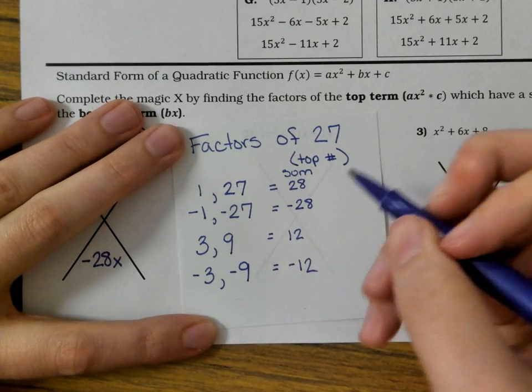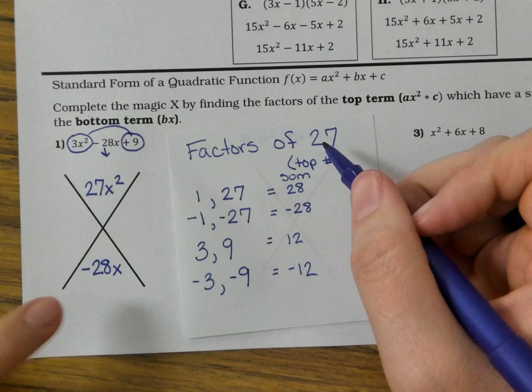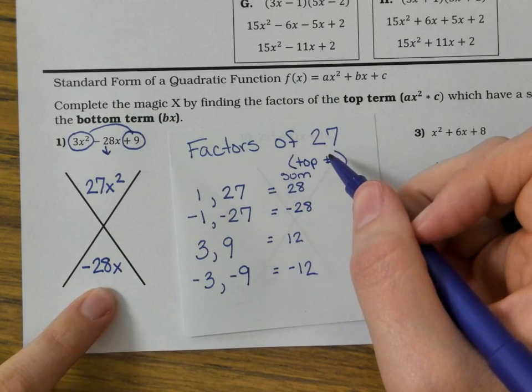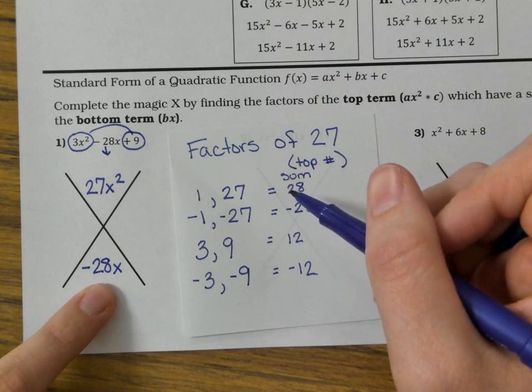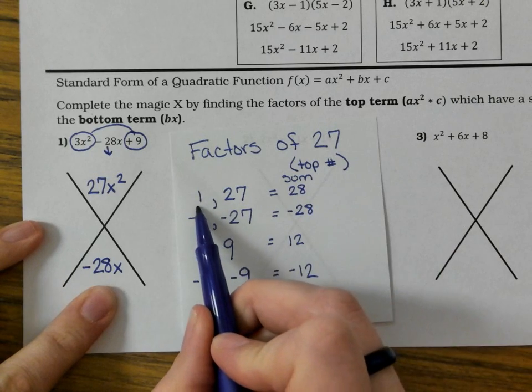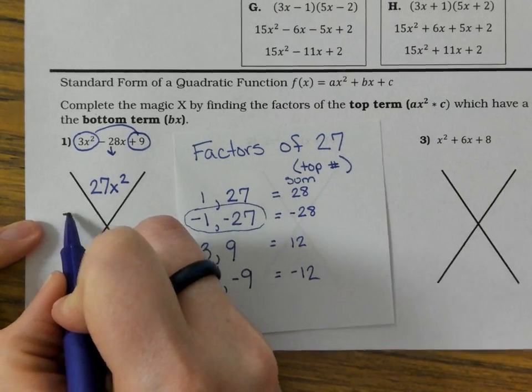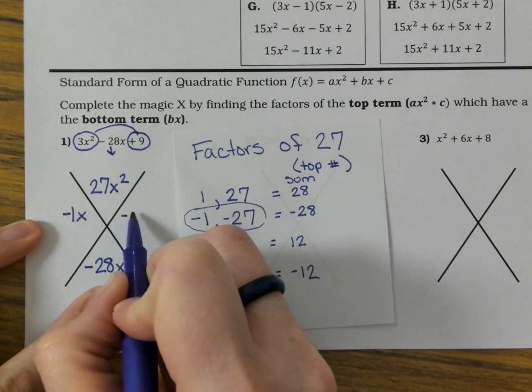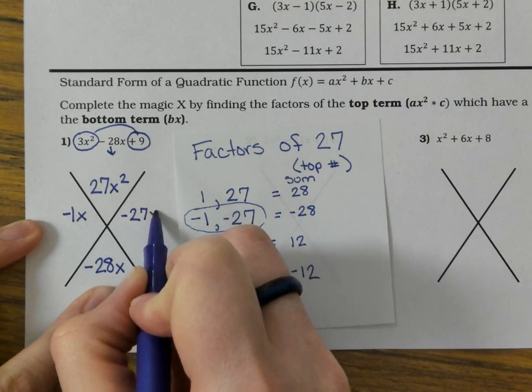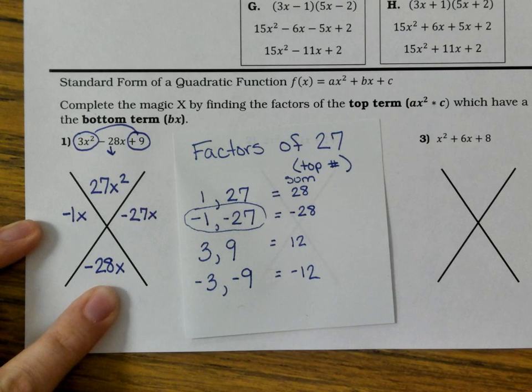Okay. So which factors of 27 add to my bottom of the x, my -28? Well, that's this part right here. So I'm going to write these two numbers on the sides of the x. And I'm going to put an x with it.